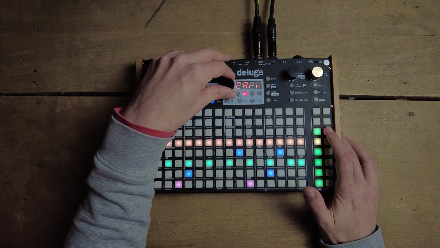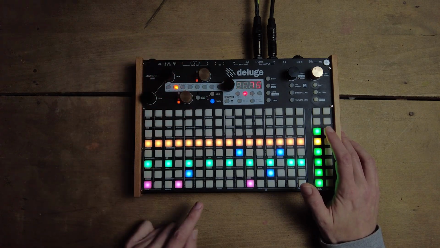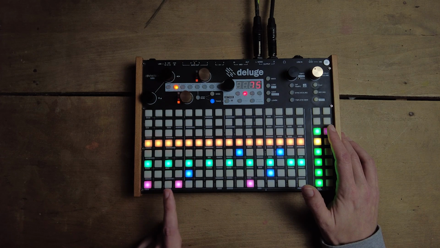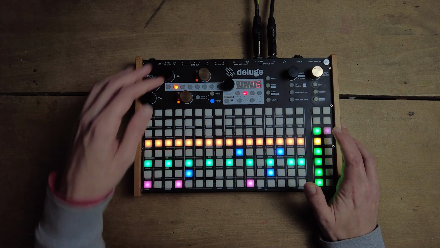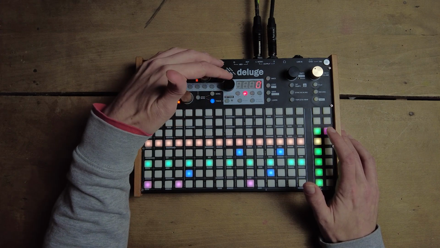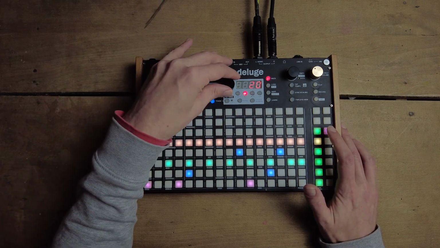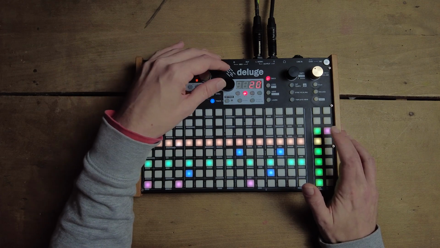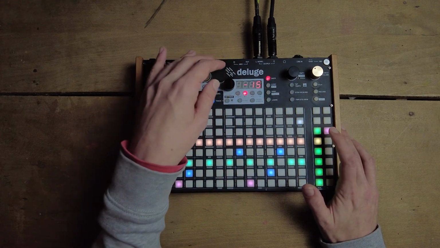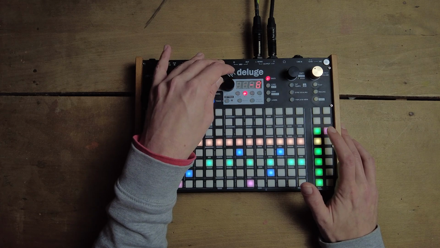Let's see what happens if we send FM mod 2 to the mod 1. So this means this guy is modulating the modulator, which is modulating oscillator 1. Again here, I'm setting the starting point of the phase of the wave to something other than 0 to get a little bit of a click. I'm going to see if I can, yeah, more of a boing if I go negative here.